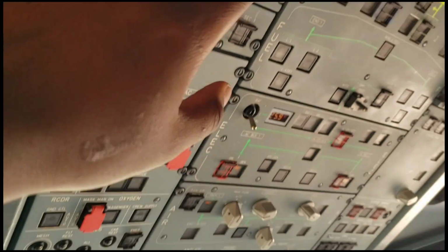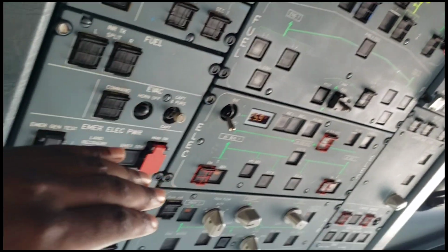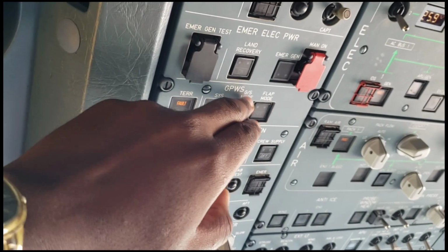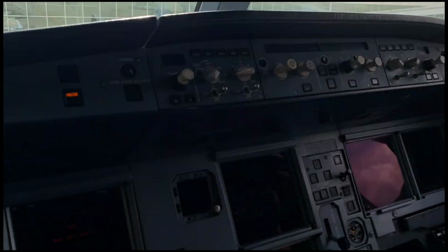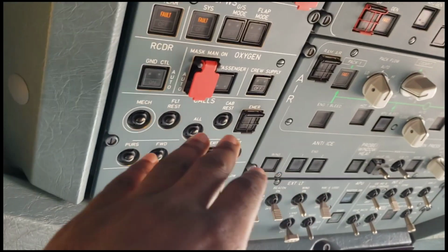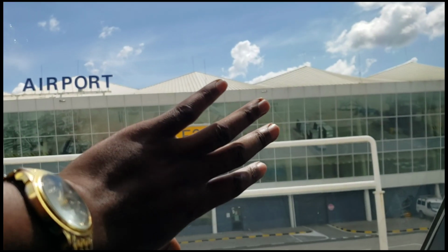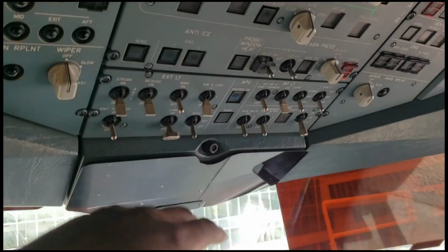Then we come to the APU, auxiliary power unit, fire warning, and the test, flight control, fuel evacuation, emergency electric, GPWS, ground proximity warning system. These are very important. They can warn you if you are too low near the terrain. It can tell you if you have a too-low terrain warning. So it is warning you. Then here we have horn switches, we have wiper switches, and rain repellent that prevents drops of rain from staying here. We have external lights.